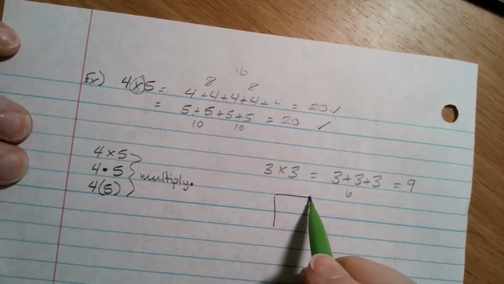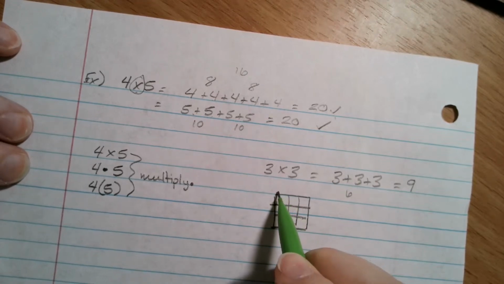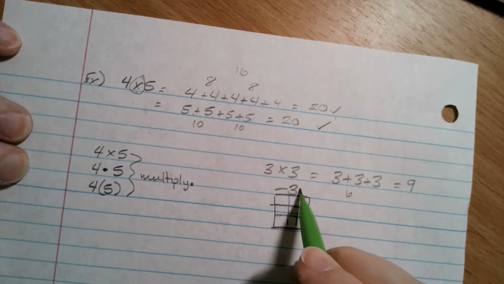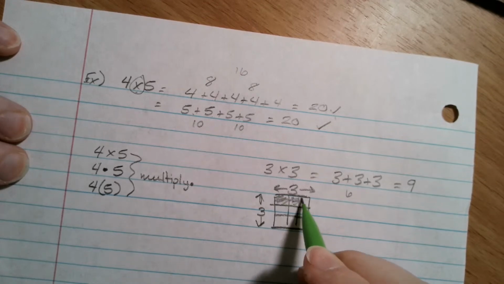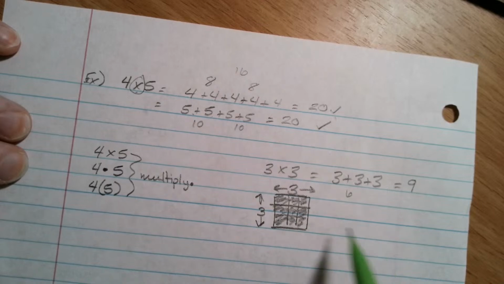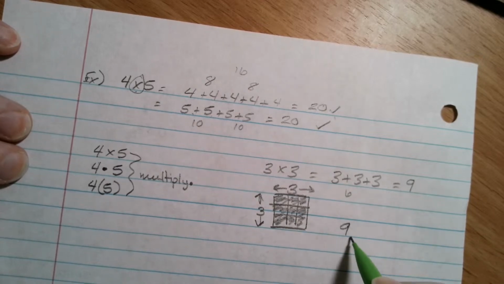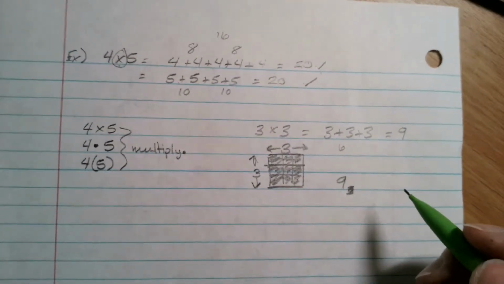Another way to see this visually is you get 3 by 3. So you get 1, 2, 3, 4, 5, 6, 7, 8, 9. Is that pretty good?